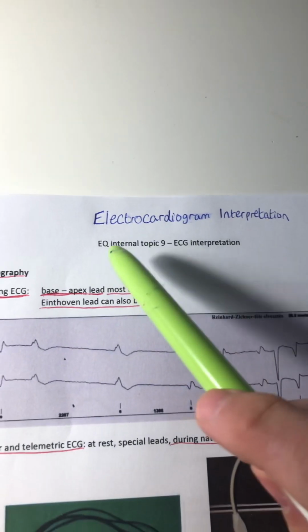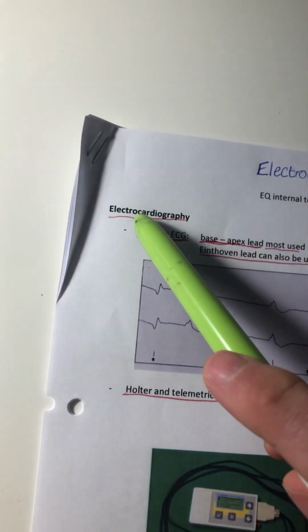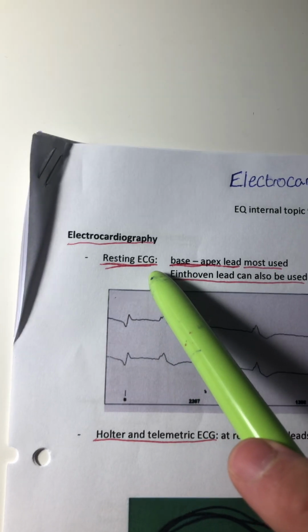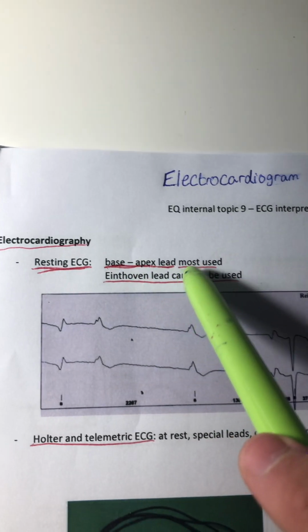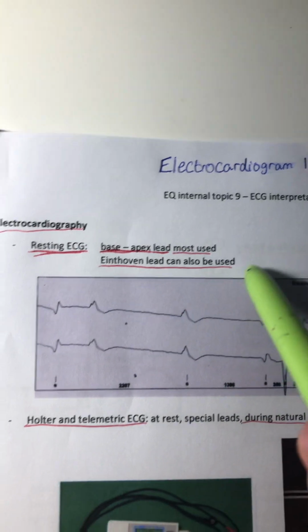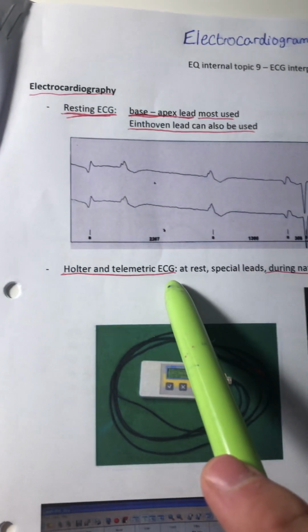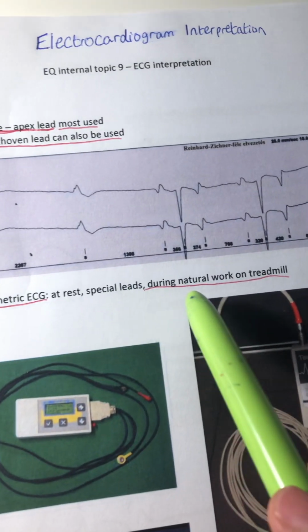ECG interpretation, or electrocardiogram interpretation. Electrocardiography. So the resting ECG, you can have a base to apex lead, this is most used, and you can also have the Einthoven lead. The Holter and telemetric ECG, these are used during natural work on the treadmill.